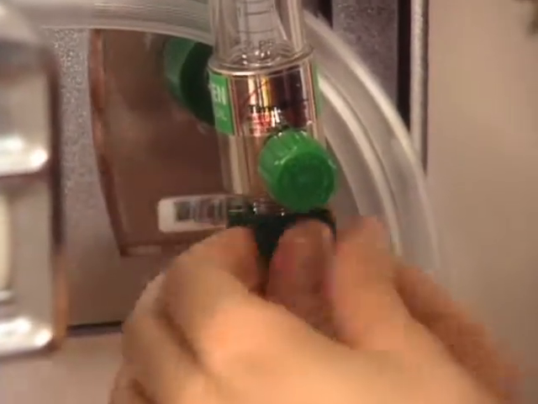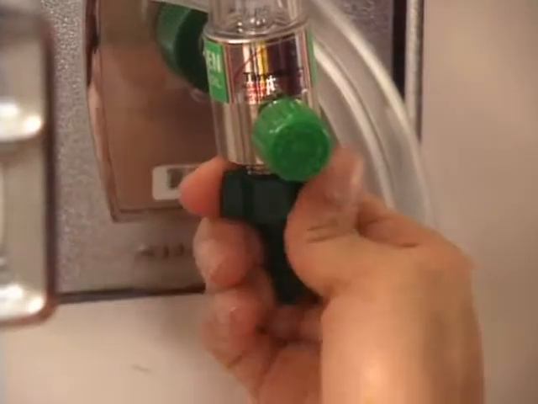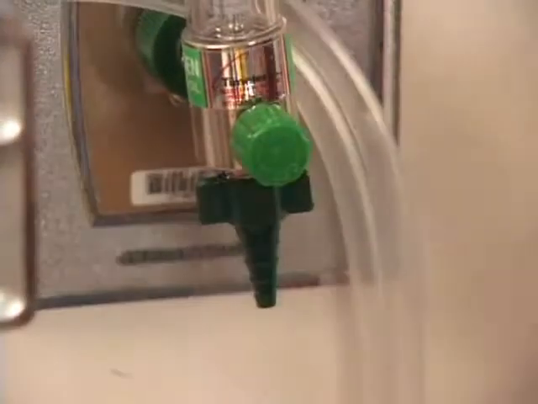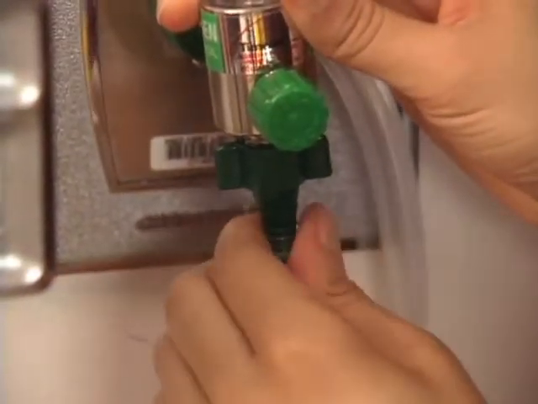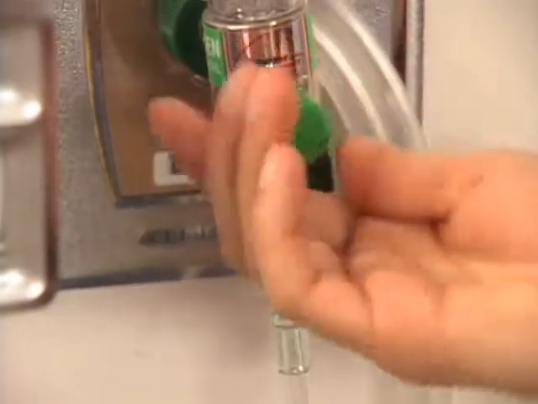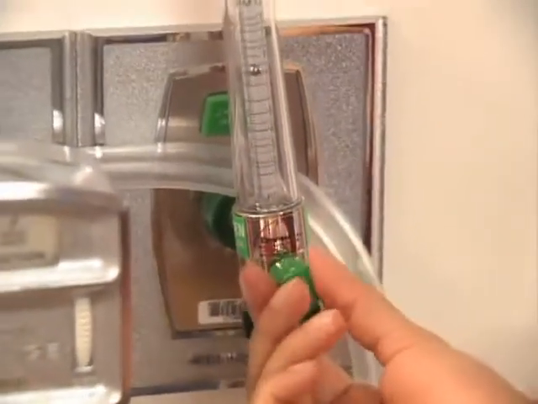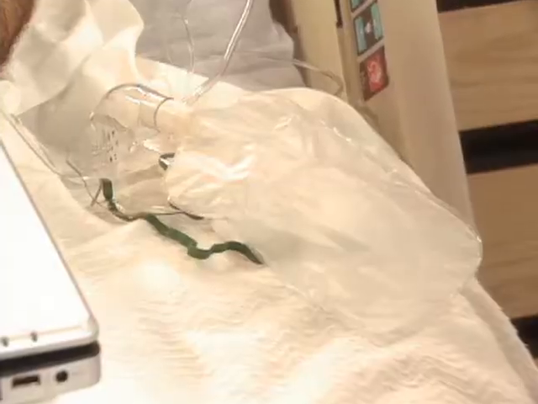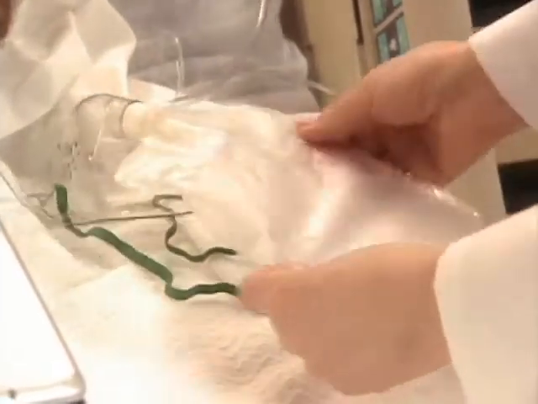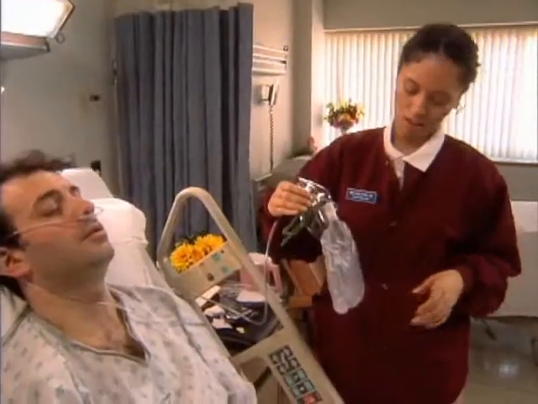There we go. Once you've adjusted the flow rate to the ordered amount, be sure to let the bag fill up with oxygen prior to placing the mask on the patient. Right, of course. All right.